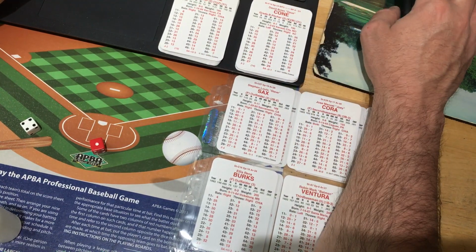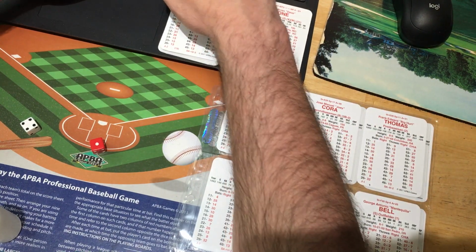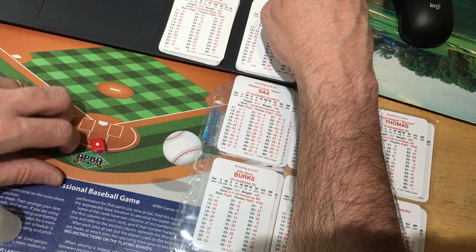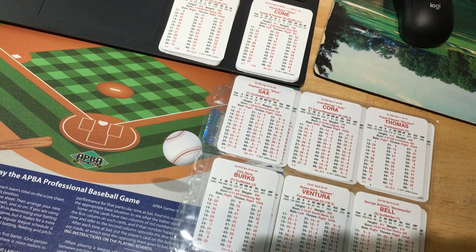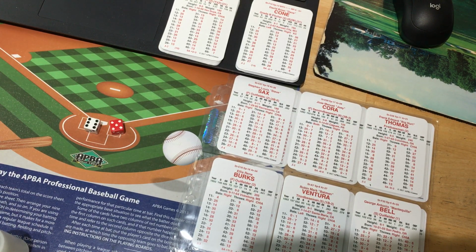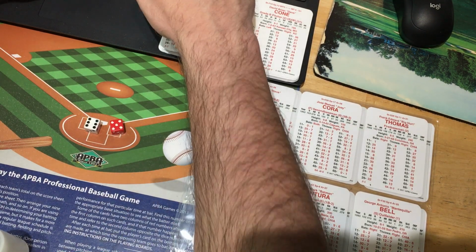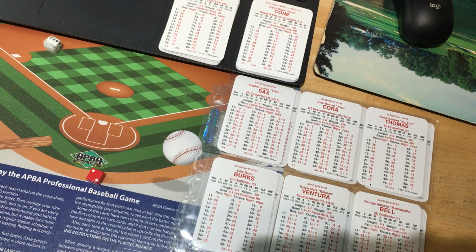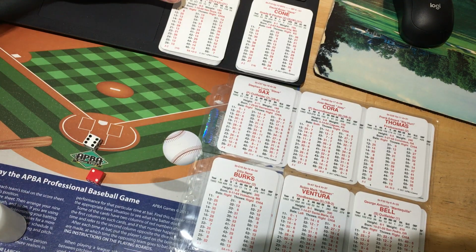14-30 is a flyout. So I press Z, the letter O, and I press 7, flyout, 1 out. Joey Cora. 56 is a 34. That's a pop to short. Frank Thomas. He's batting .412 with 21 home runs, 233 at bats. 26-32, fly to right.